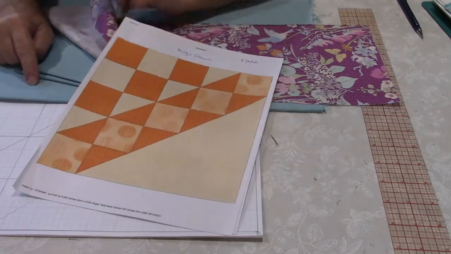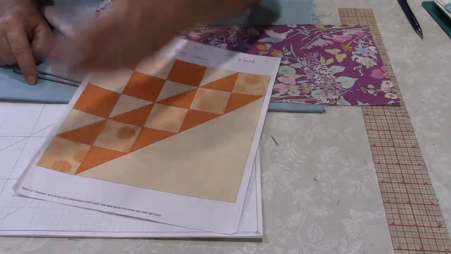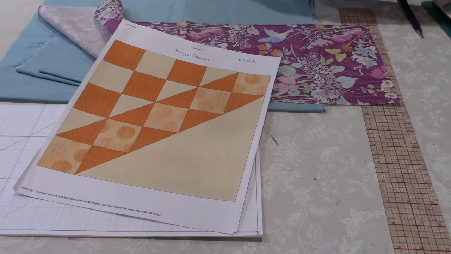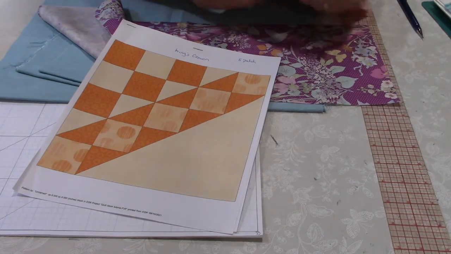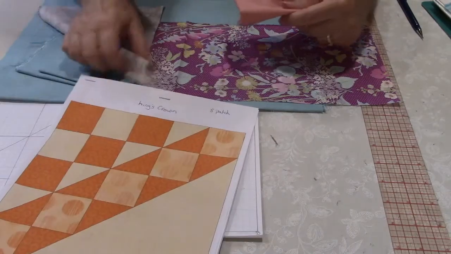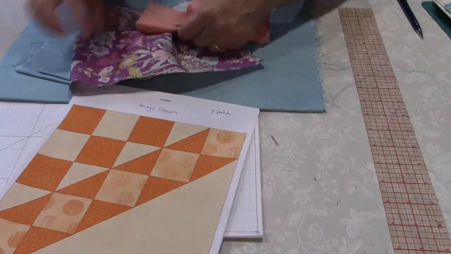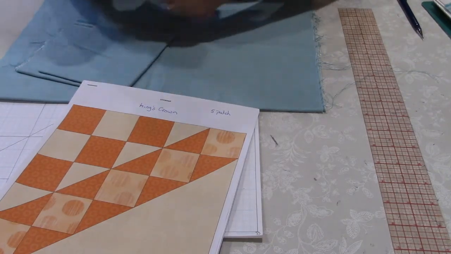So this color here could become the background, and then I choose something else here. I could choose this one to go there, because that and that's the same color, and this could be the background.